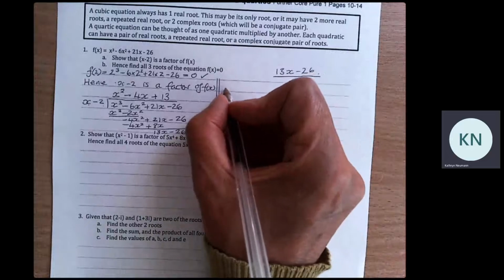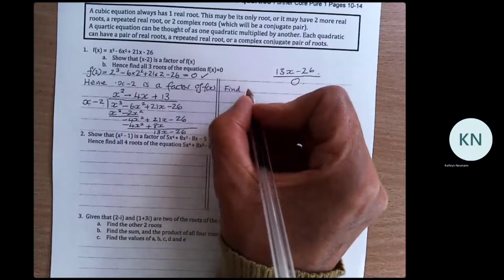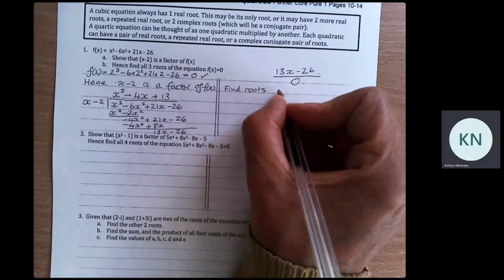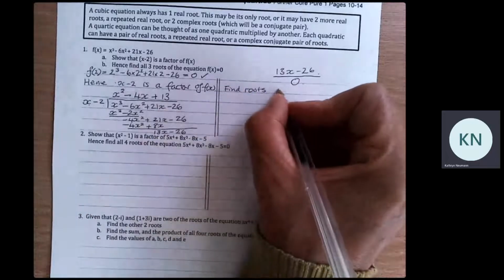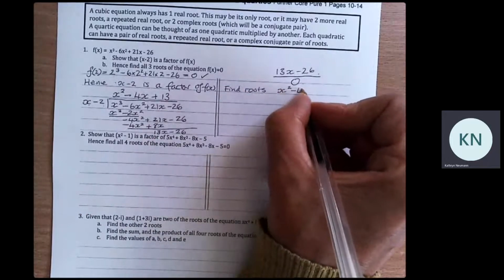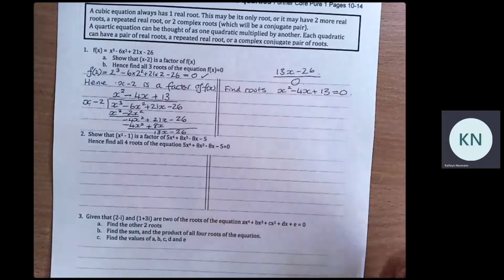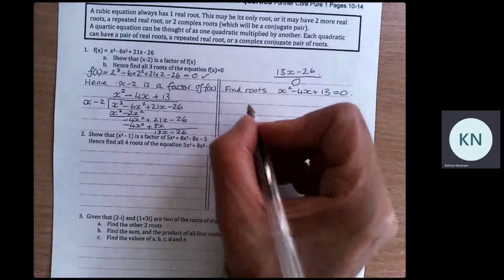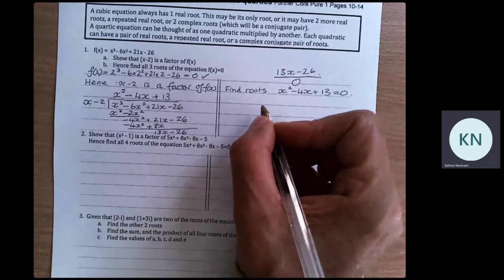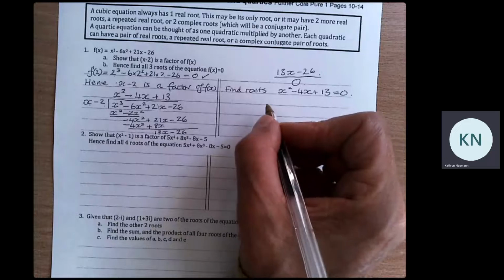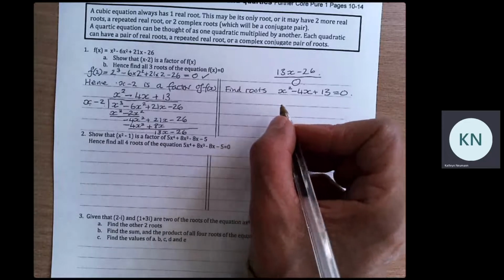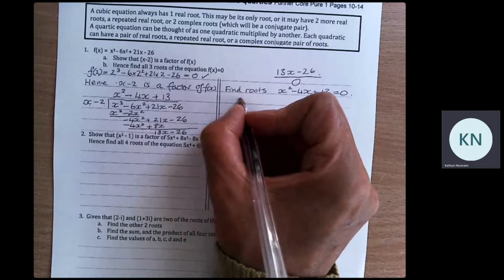So we now need to find the roots of the quadratic we've got here. So x squared minus 4x plus 13 equals 0. And we could do that by completing the square. We could also use the quadratic formula. You can use your calculator, but if it says show using algebra, then you need to be able to show it thoroughly.